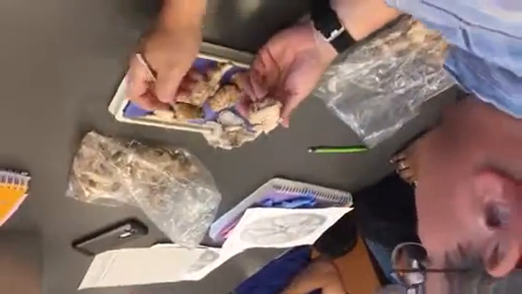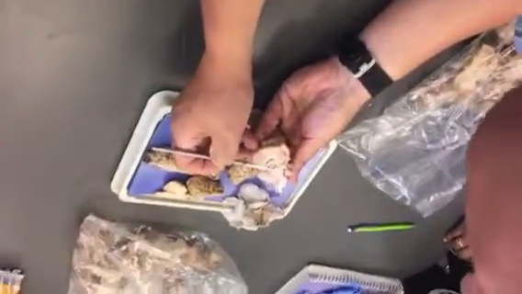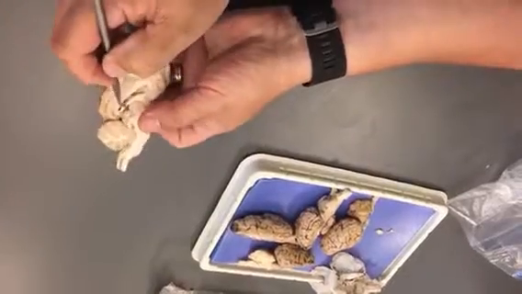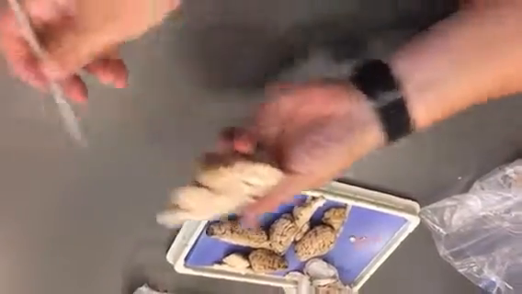Yes, this is a nice one. Oh, there we go. All right, the intermediate mass of the thalamus is right there, and then we're seeing some choroid plexus in the third. Intermediate mass and choroid plexus of the third.